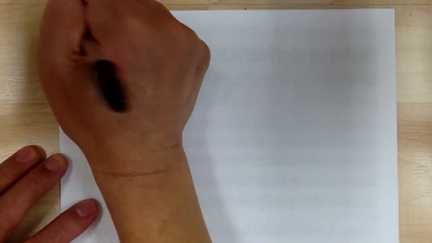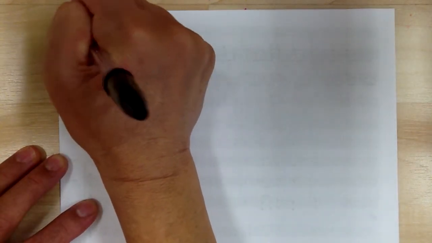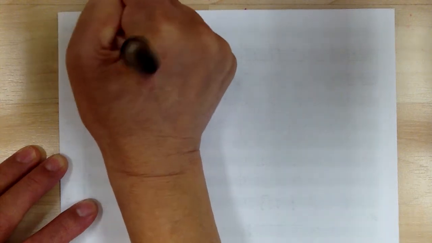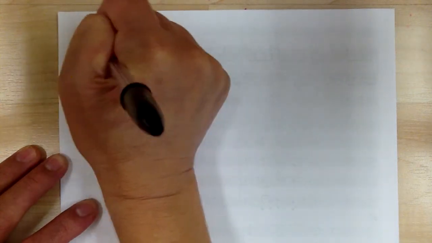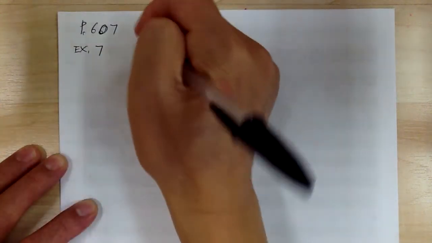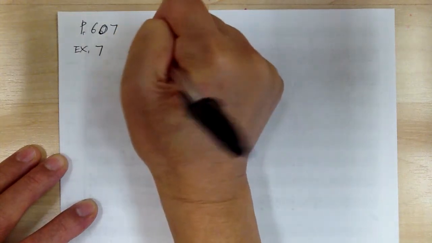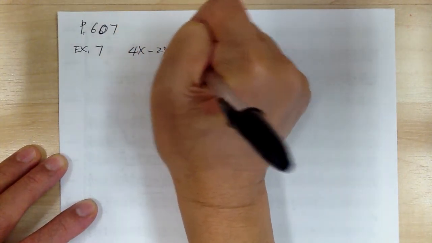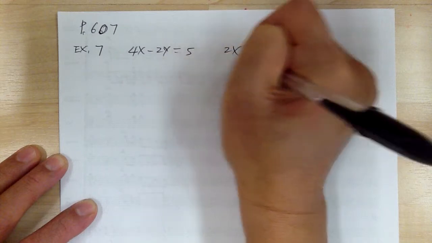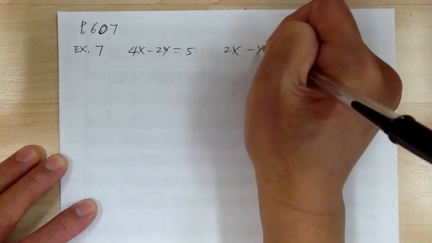Okay, now, this is when you have an answer. But now we're going to get into a situation where you don't have one single answer. So let's go to the next example. Example 7: you have 4x minus 2y equal to 5, and you've got 2x minus y equal to 2.